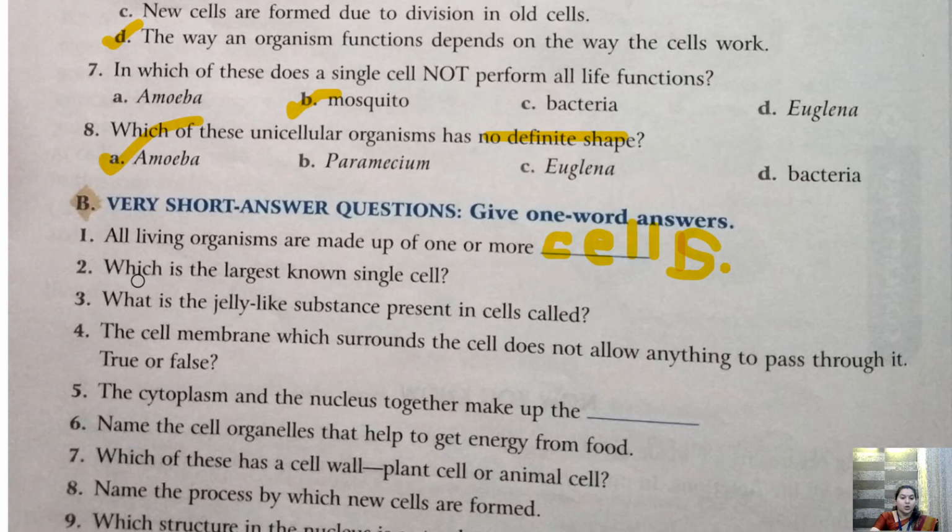Which is the largest known single cell? It is an ostrich egg. What is it? An ostrich egg. Write down ostrich egg.